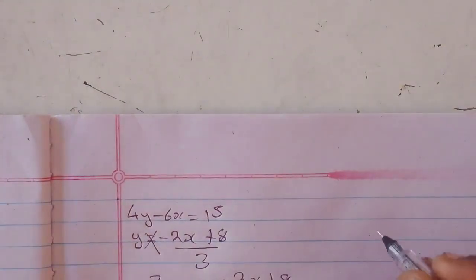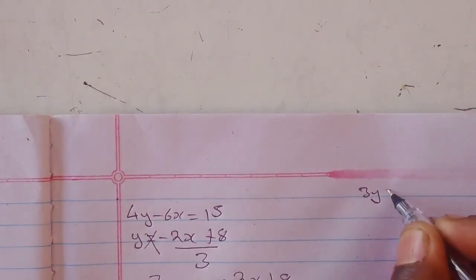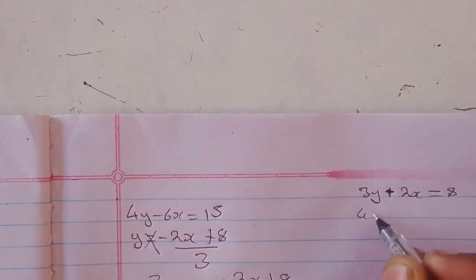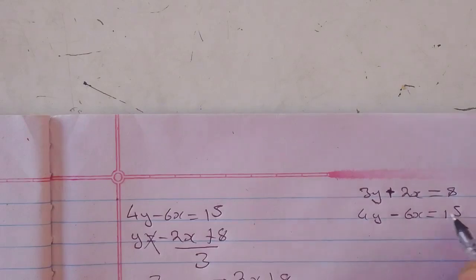So our final equations will be 3y plus 2x is equal to 8, and 4y minus 6x is equal to 15. So these are our two equations.